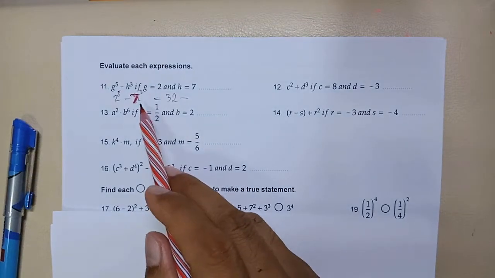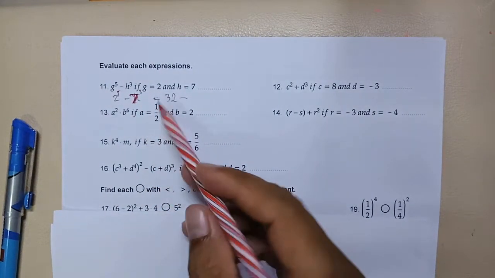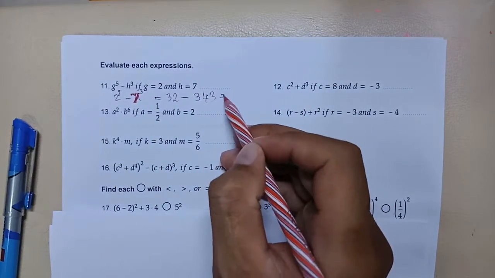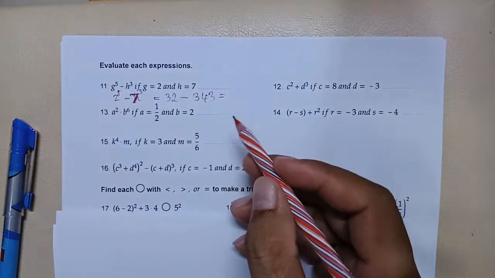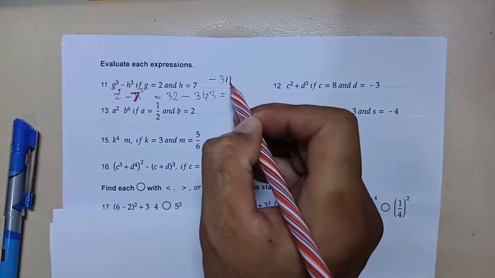Minus 7 to the third, 7 times 7 times 7, you have this as 343. When you do the minus, you have this as negative 311. Negative 311.